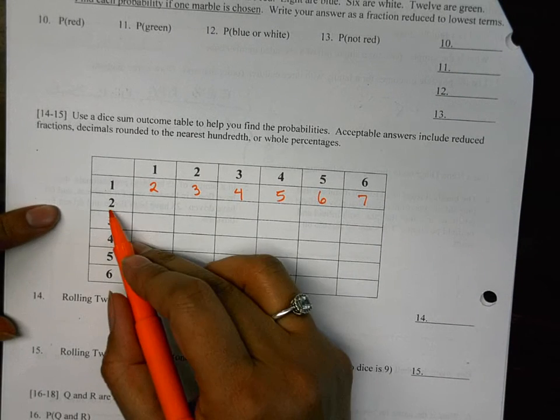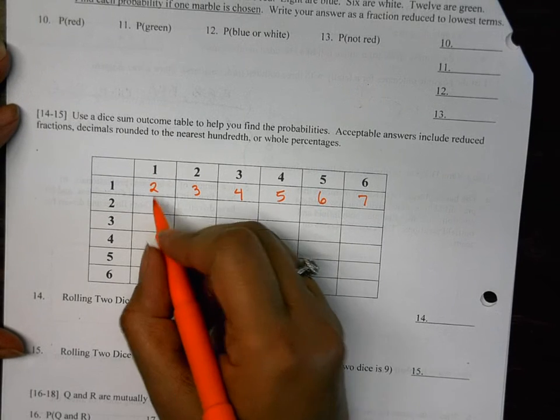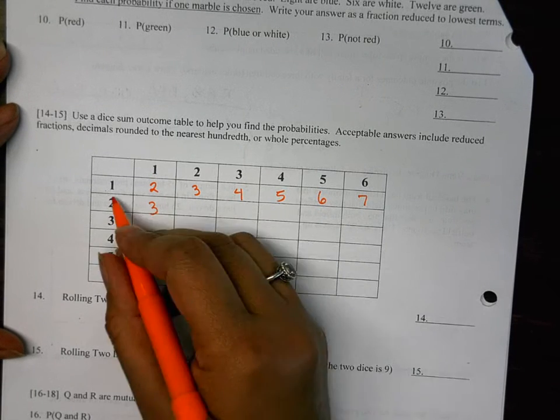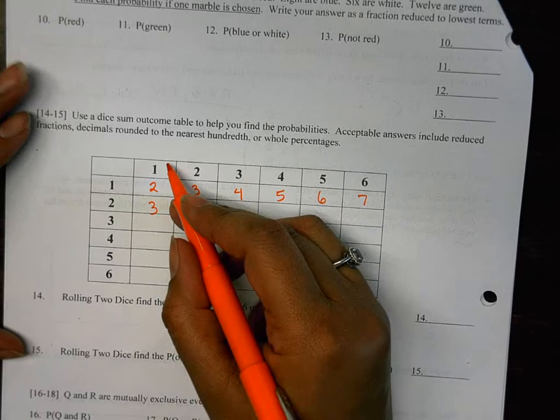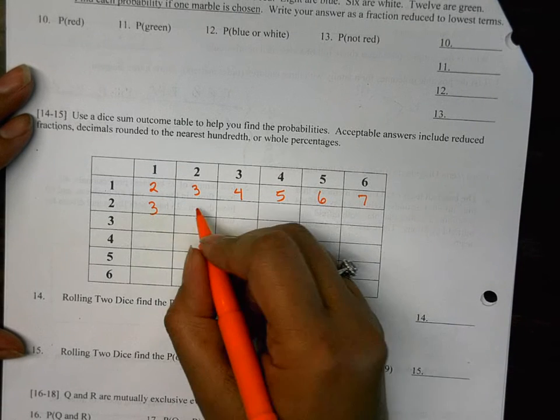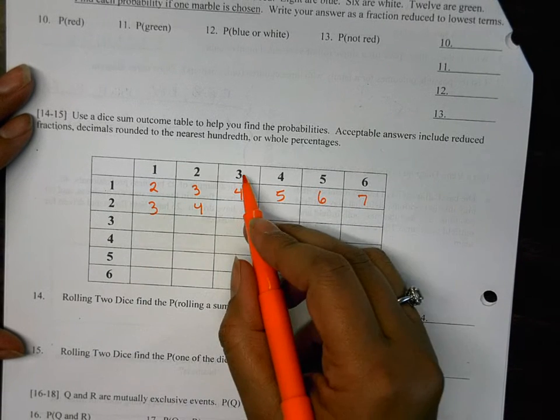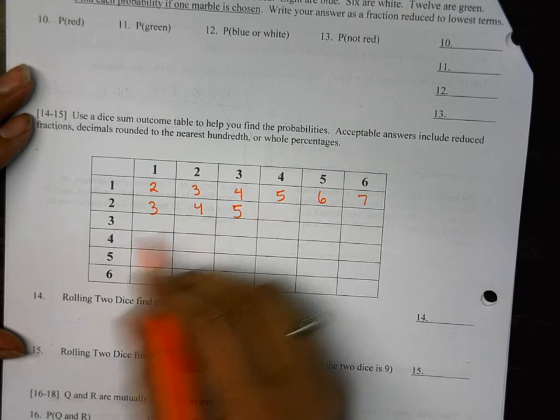All right, what if you roll a 2 first and then a 1? 3. Now we had a 3 earlier, but it was a 1 and a 2 versus a 2 and then a 1. What about a 2 with a 2? 4. A 2 with the 3? 5. A 2 with the 4?